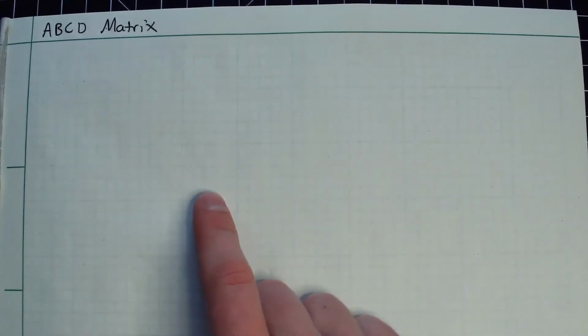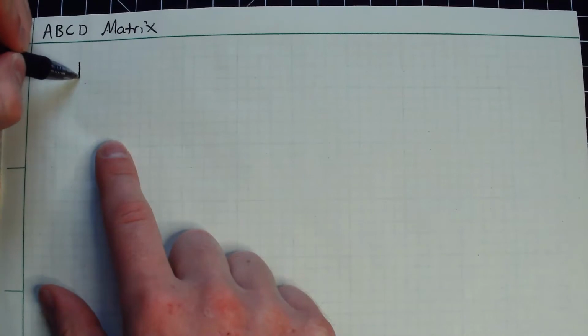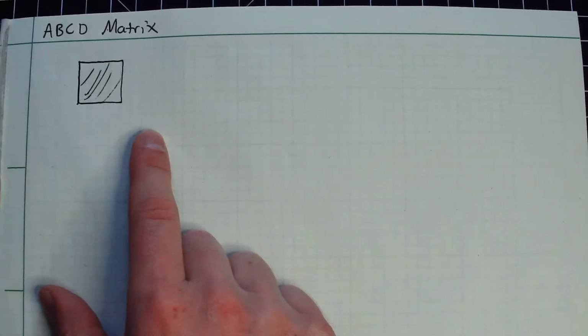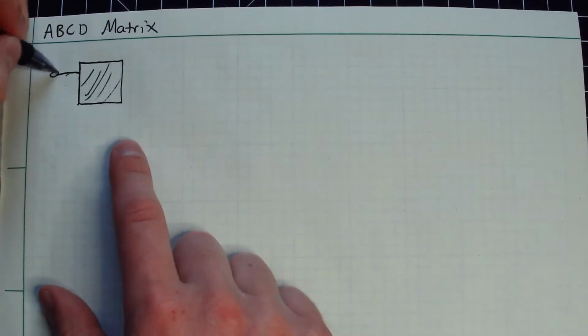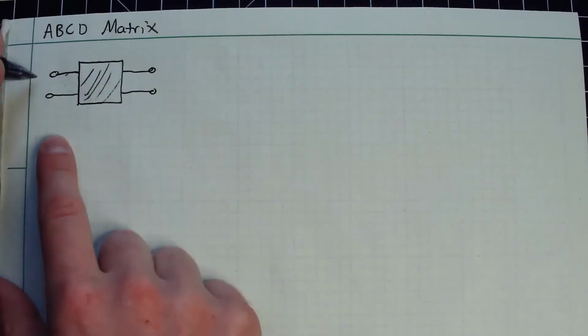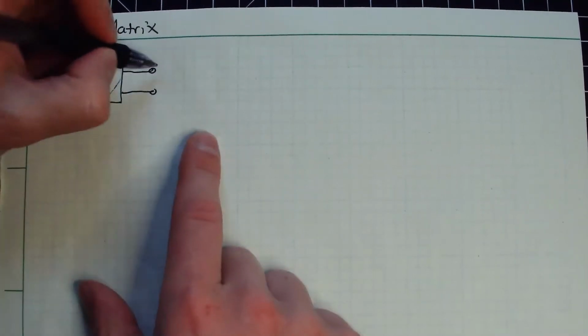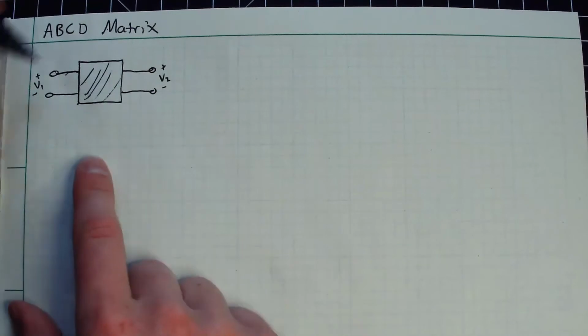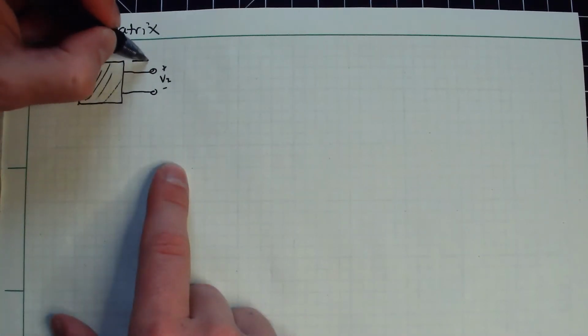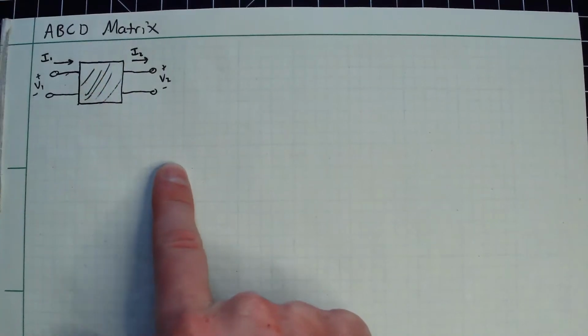Okay, so let's go ahead and define the basic parameters for a transmission matrix, or as it's commonly referred to, the ABCD matrix. So you just imagine a simple black box, like so, and it's going to have an input port and an output port as follows. So I'm going to say plus minus, there's a V1, then there's a plus minus over here with a V2. There's going to be a current here, I1, and then a current over here, I2.